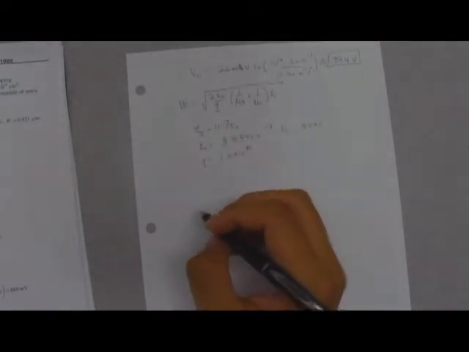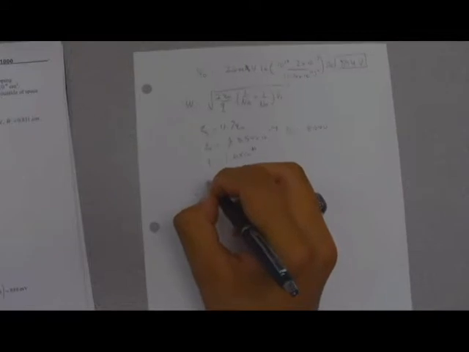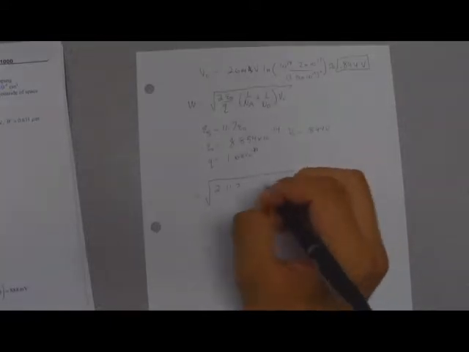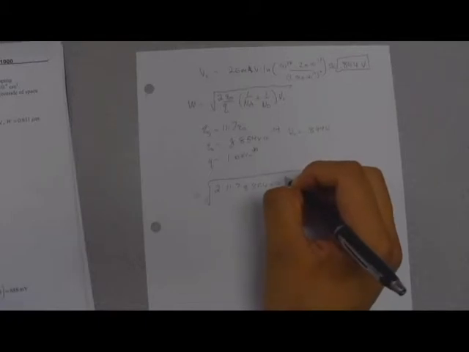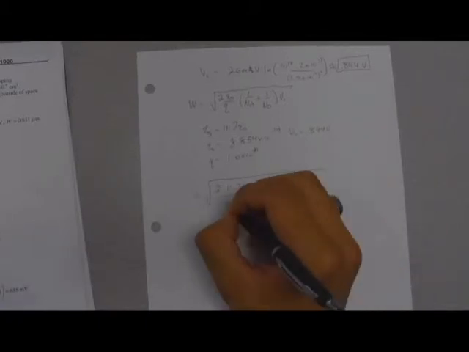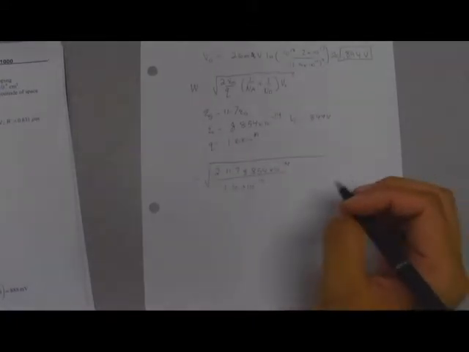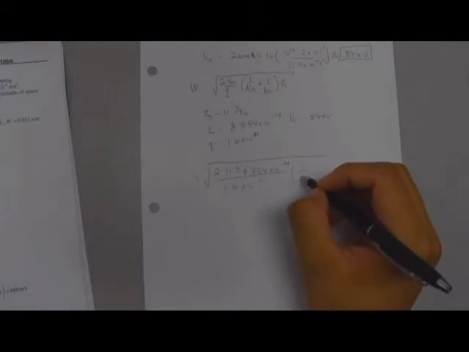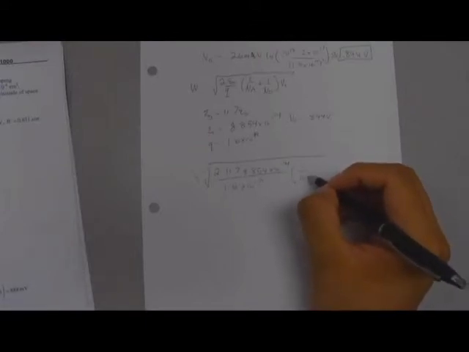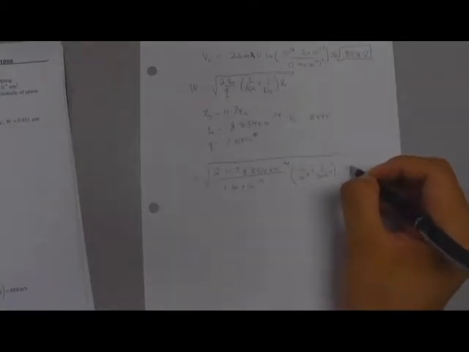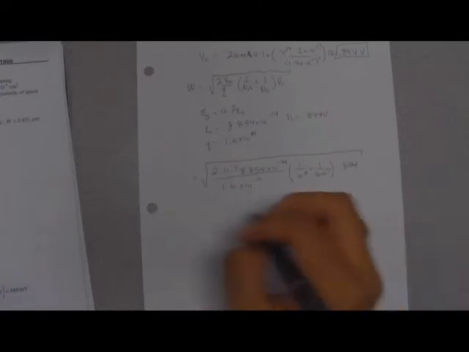So, plugging in all of those numbers, we have 2 times 11.7 times 8.854 times 10 to the negative 14th, all over 1.6 times 10 to the negative 19th, times 1 over NA, where NA is 10 to the 18th, plus 1 over ND, which is 2 times 10 to the 17th, times 0.894. And at this point, it becomes plug and chug.